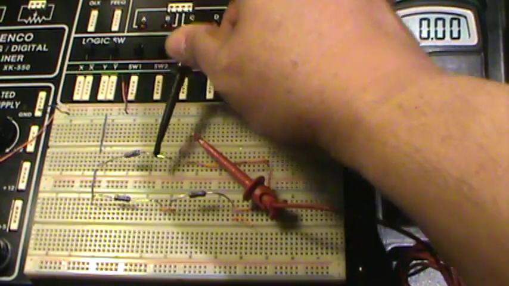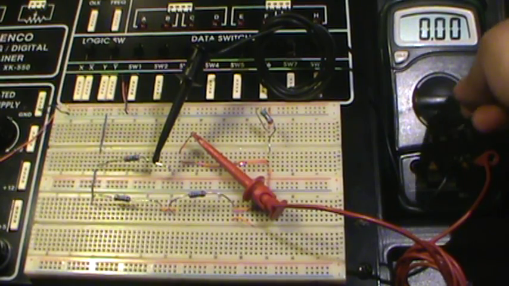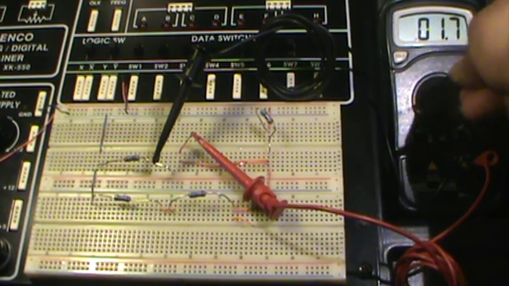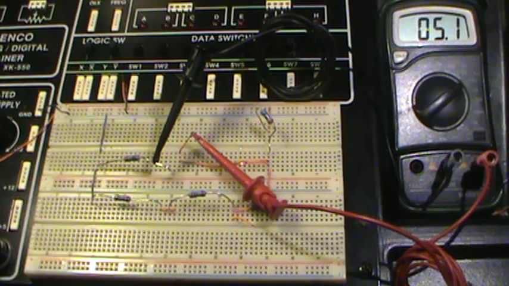And that current is, we need to set this to the micro amp range. It's 5.1 microamps.